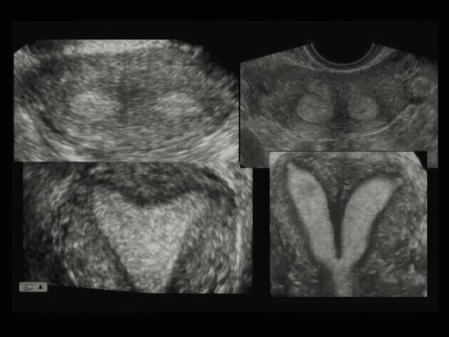On the other hand, this one has a deeply septate uterus. And you can actually see both horns quite nicely all the way to the interstitial portion of the tube. But you can see that this is a very deep septum. This is not a bicornuate uterus because there is no indentation at the top. There is just an indentation in the cavity.